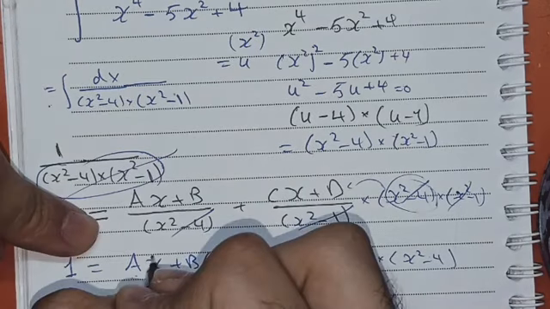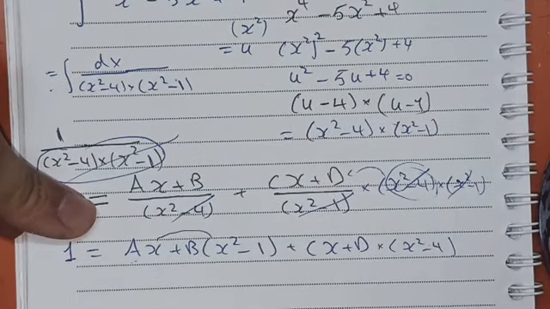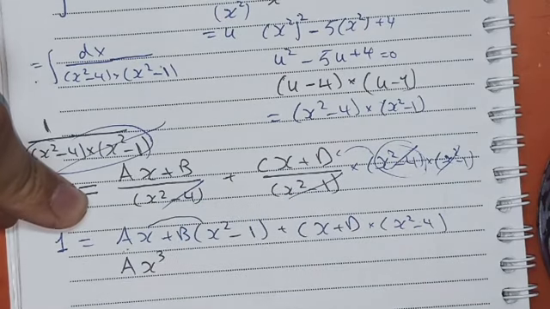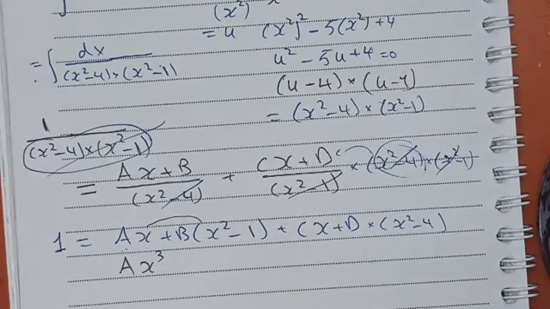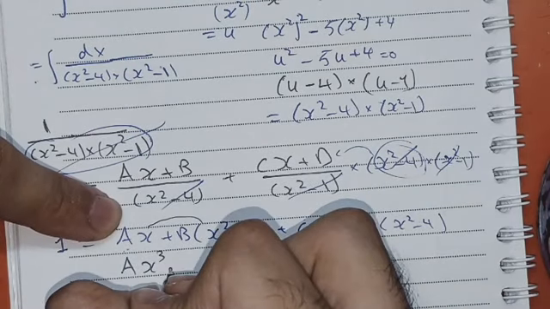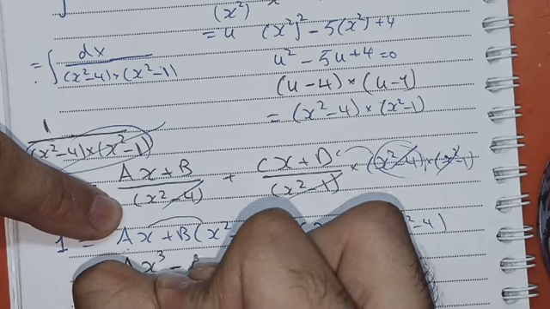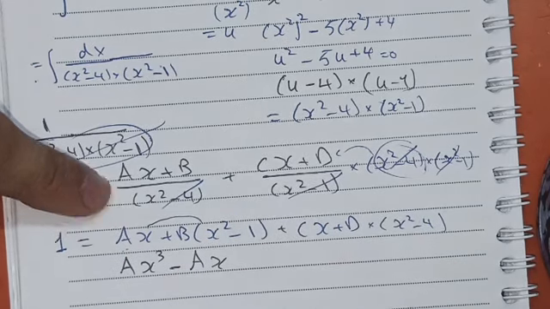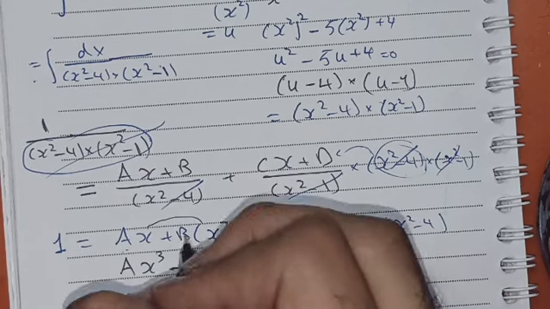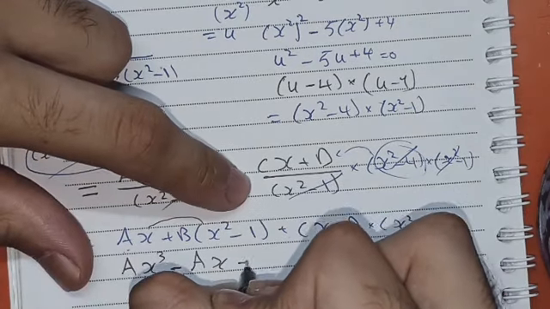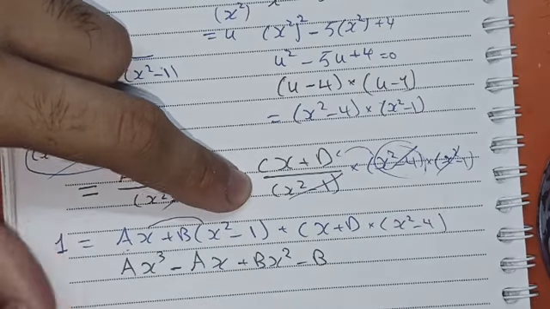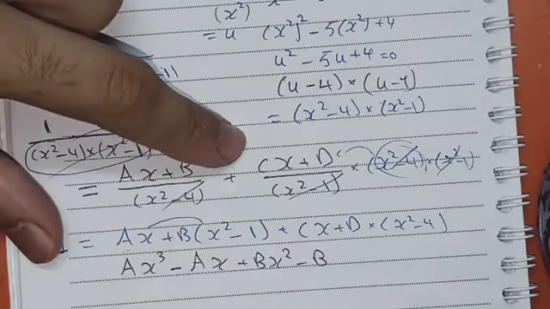We have ax multiply x², which will be ax³, plus ax multiply −1, which will be negative ax. And we need b multiply x², which will be bx² − b.